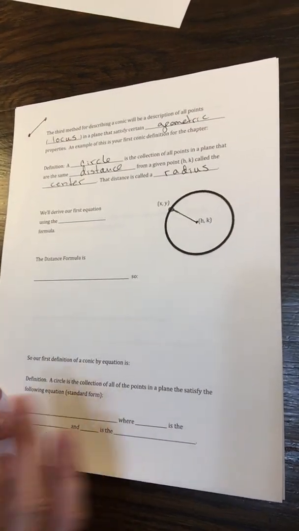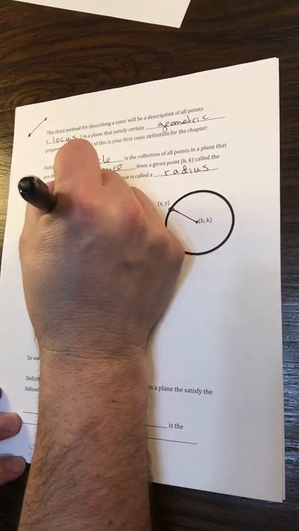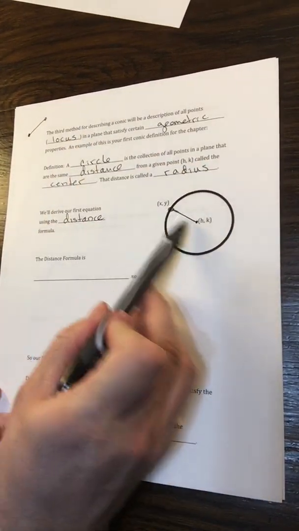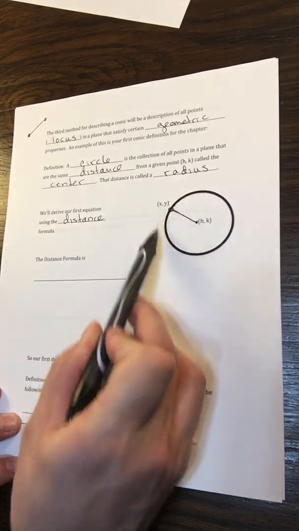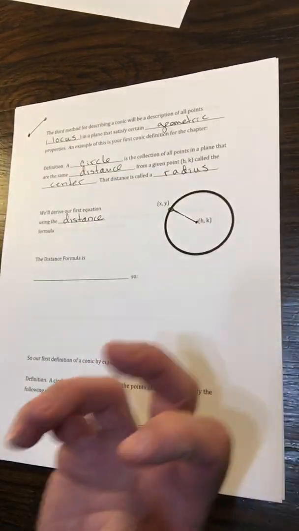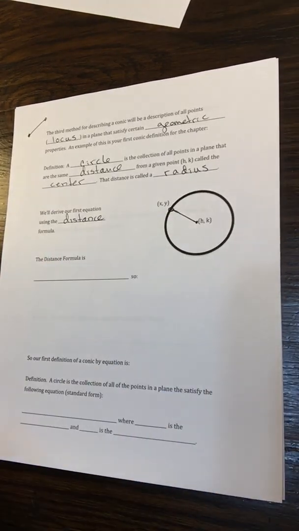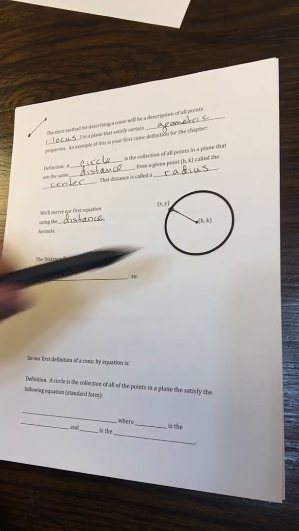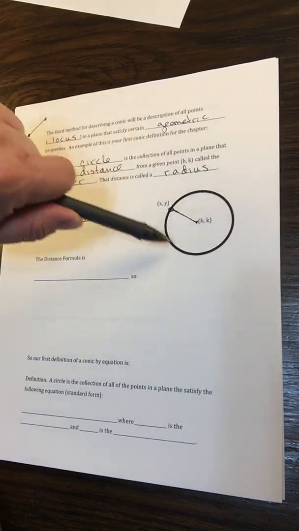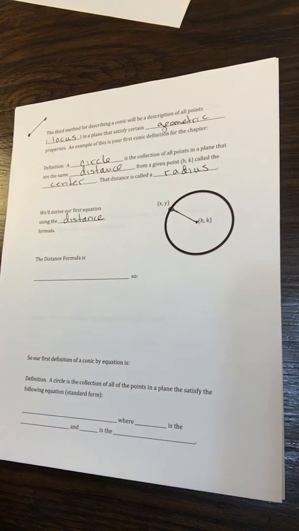Now, here's what we're going to do. We're going to derive our first equation using the distance formula because the circle is defined by this distance. The circle, which I could get by chopping that cone in half and taking a look at the cross section. If I cut it horizontal to the ground, the top of it would look like a circle, right? Well, there's a circle, and the definition in geometry is all of these points, this collection of every point that's the same distance away from the center. So here's what we're going to do.